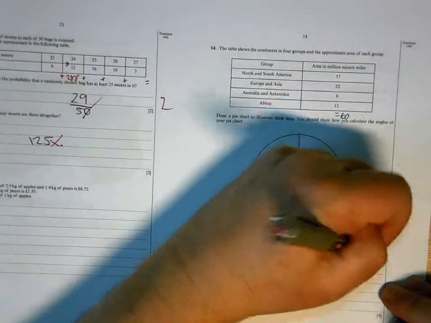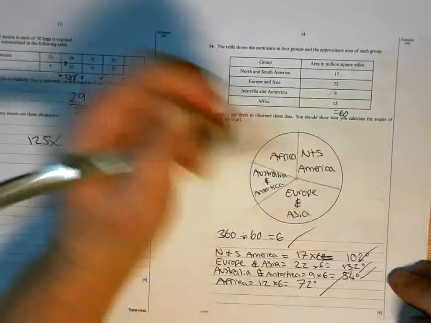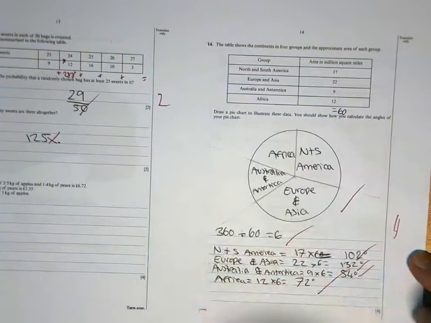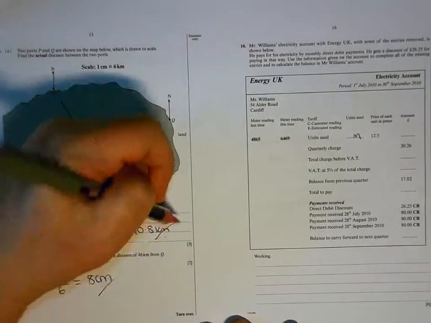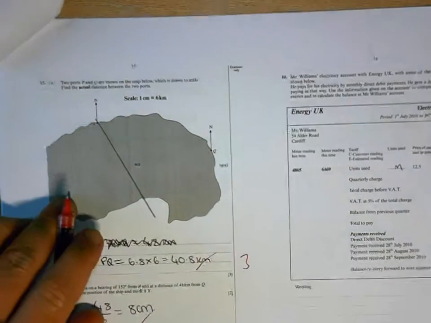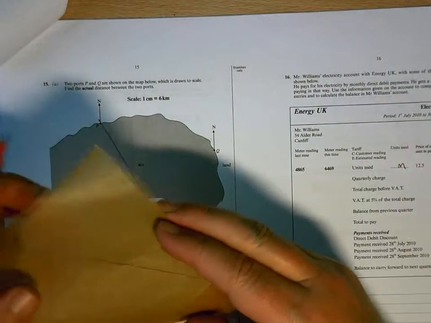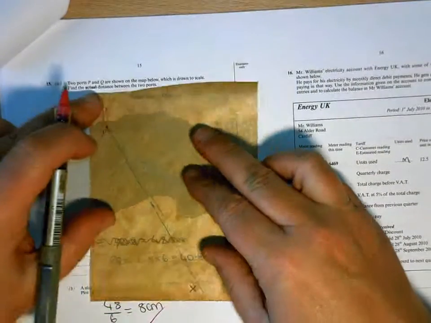That's correct. Good. So this is work that we were doing this week. Lovely. 4 easy marks. Eight centimeters is correct. 40.8 is correct. That angle is fine, I think.